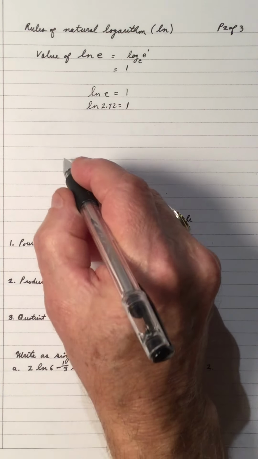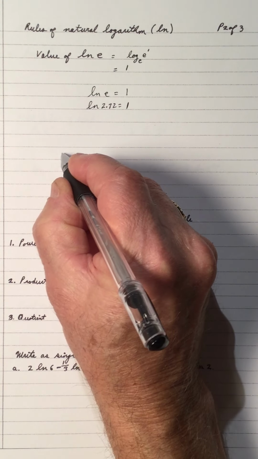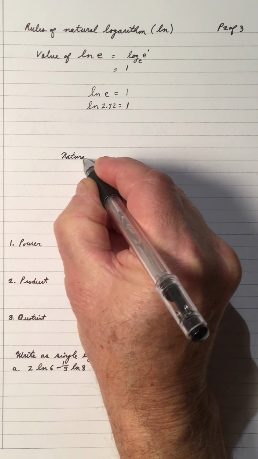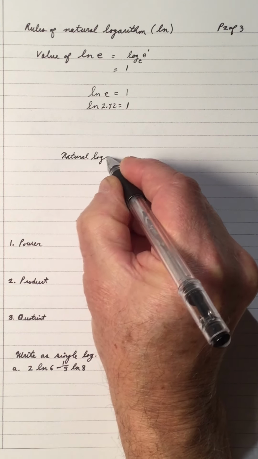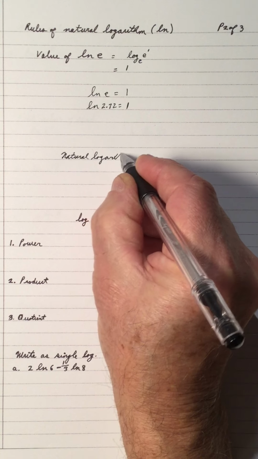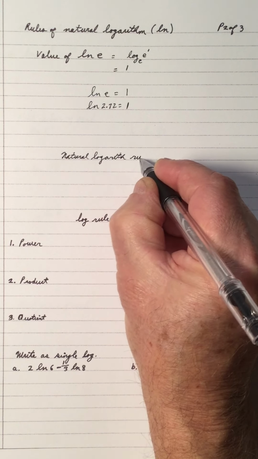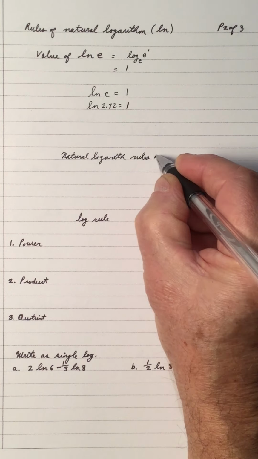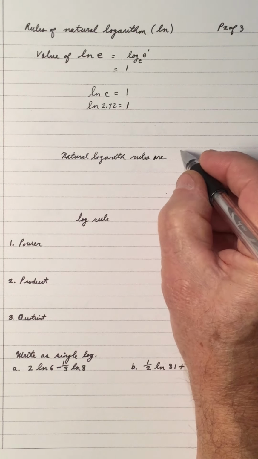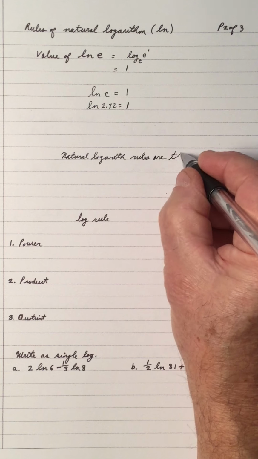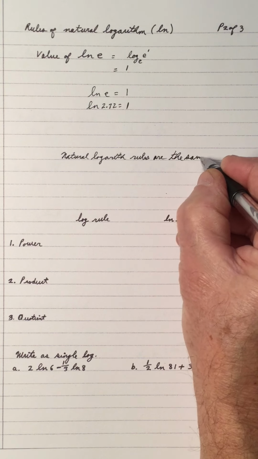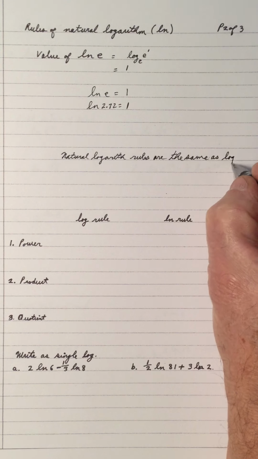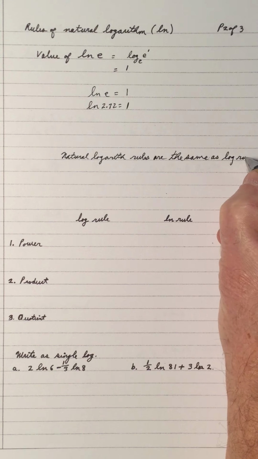So e is the base of 2.72. So as a result, we have the natural logarithm rules are the same as the log rules.